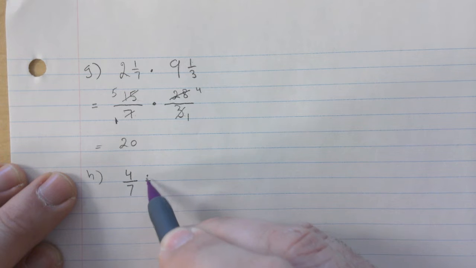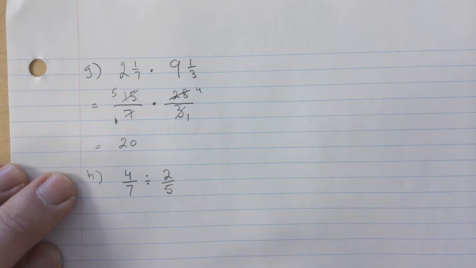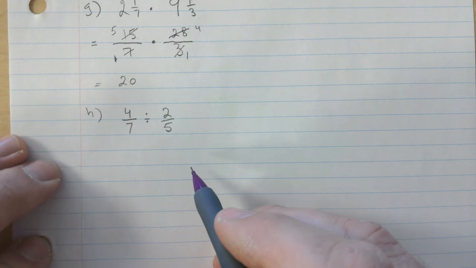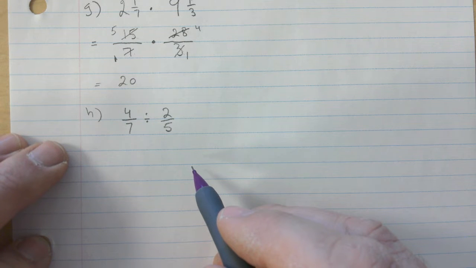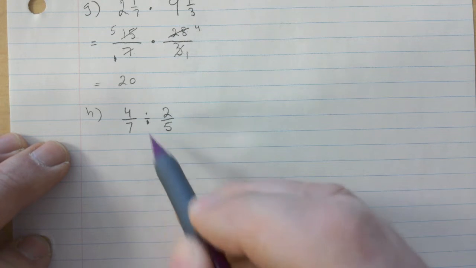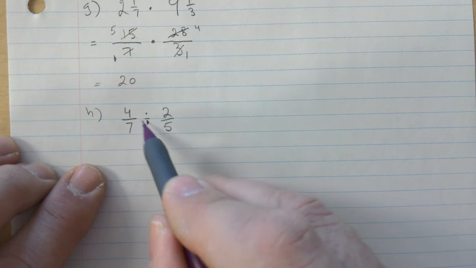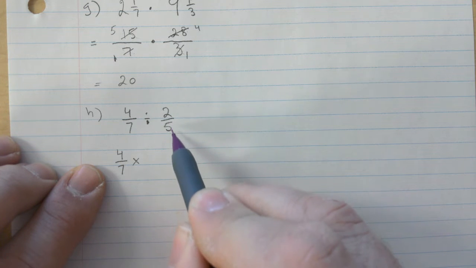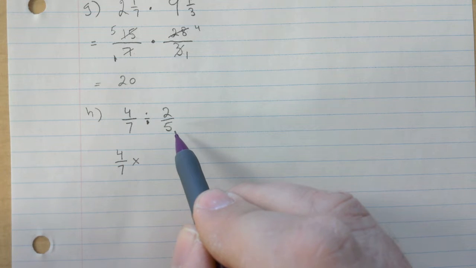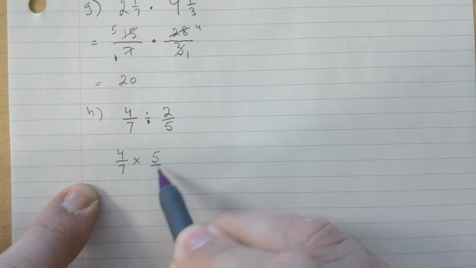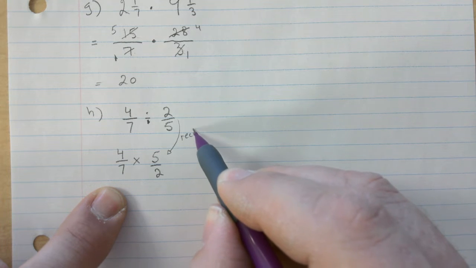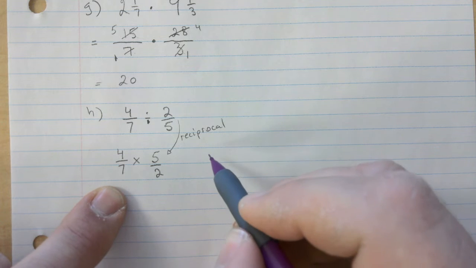4 over 7 divided by 2 over 5. So when you have a division, you multiply the first times the reciprocal of the second. Reciprocal is a fancy word for a flipped version of that fraction. Okay, so 5 over 2. It has to be the second. You cannot do that with the first. It has to be the second. So we'll just reciprocal. Because you're going to see that word again. So I need you to know what that is.